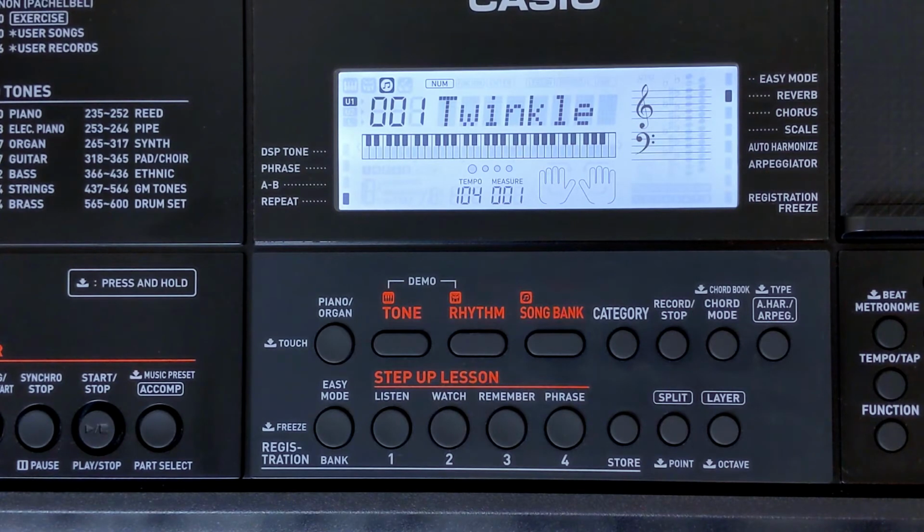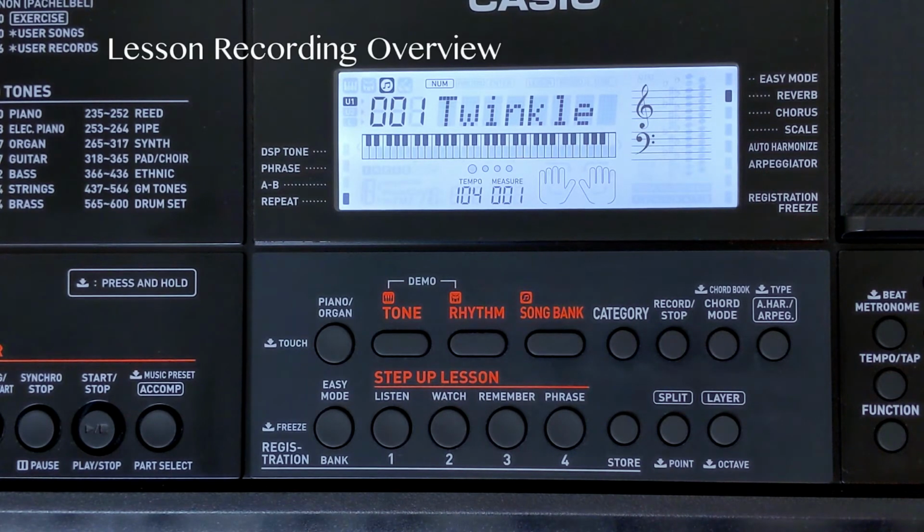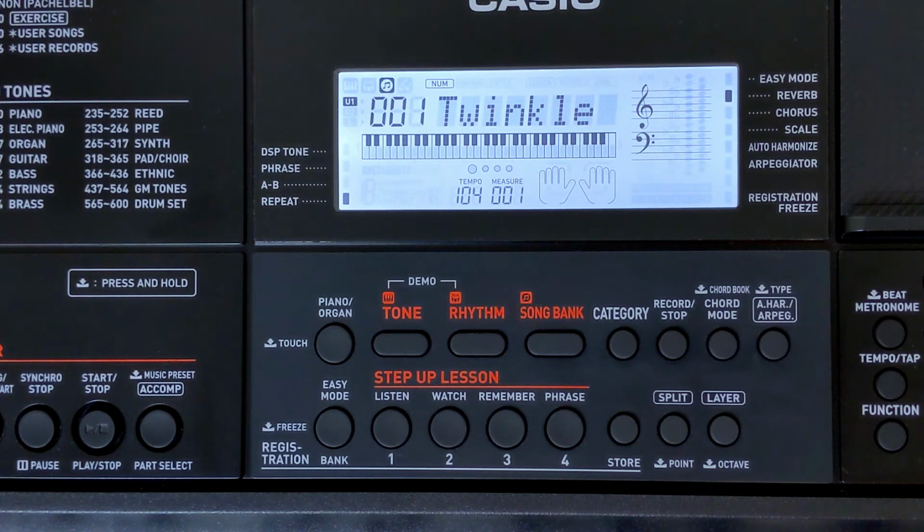Let's finish off this video with a look at lesson recording. Unlike the multi-track song recorder, which is used to create original compositions, the lesson recorder is a practice tool that records your performance on top of a separate, pre-existing song. Listening back to your performance in context can help you recognize mistakes that you might not notice while you're actively playing through a lesson, like subtle errors in dynamics or articulation.